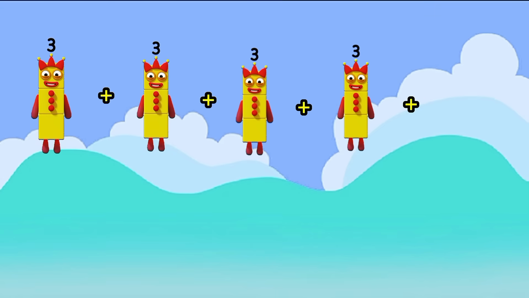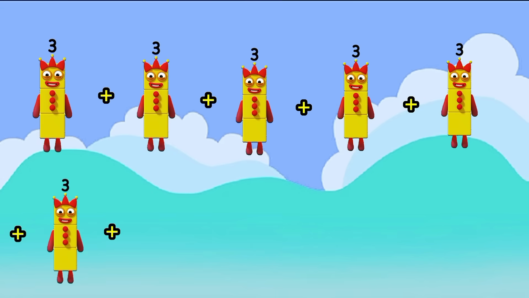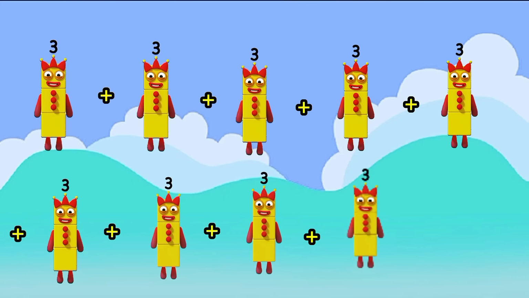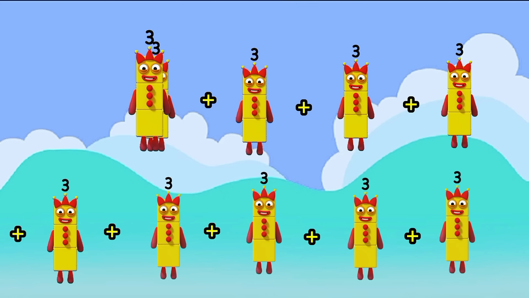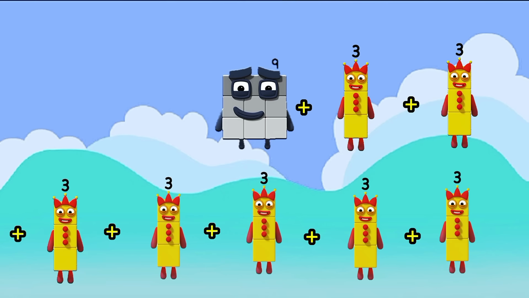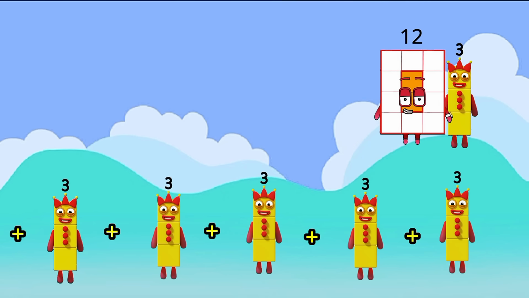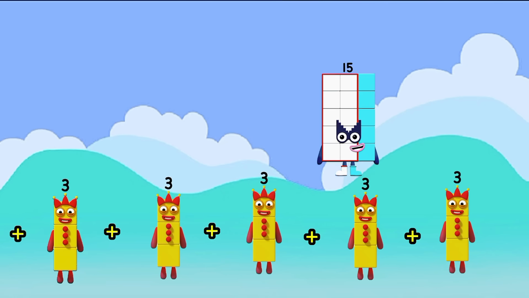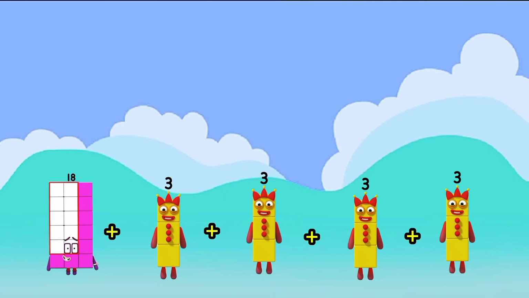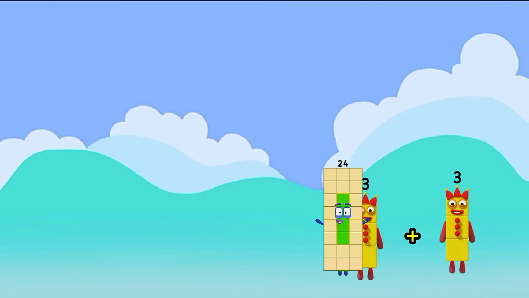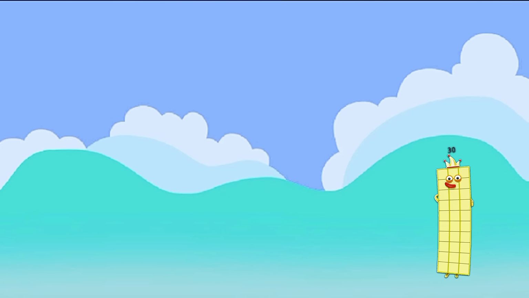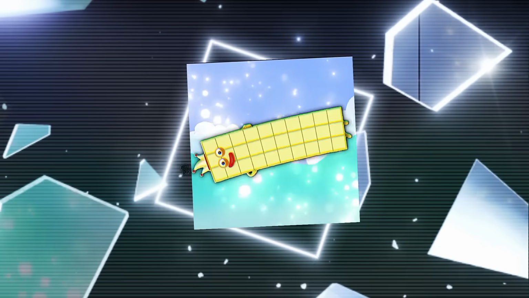Now we add the whole number. This is number 3. We add number 3 10 times. 3 plus 3 is 6, 9, 12, 15, 18, 21, 24, 27, 30.